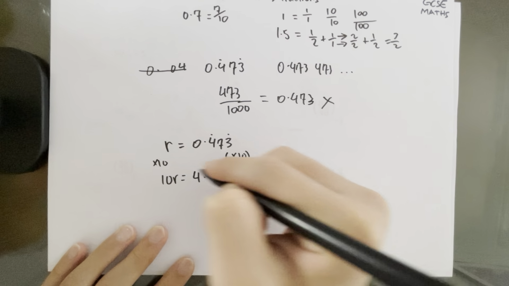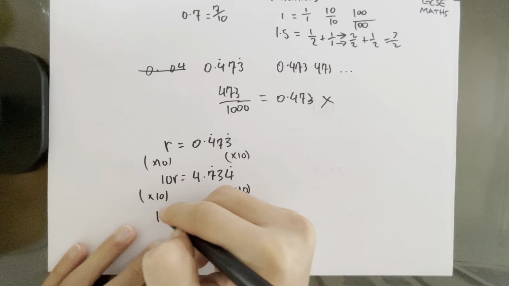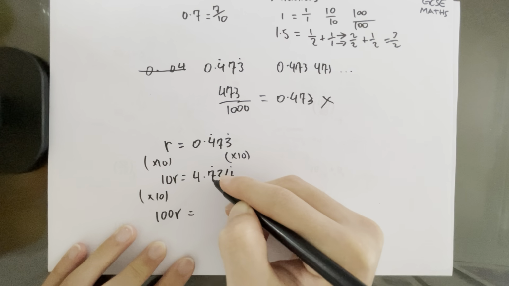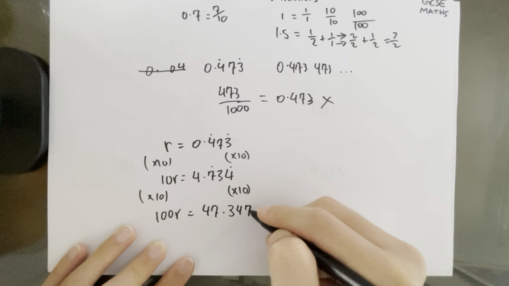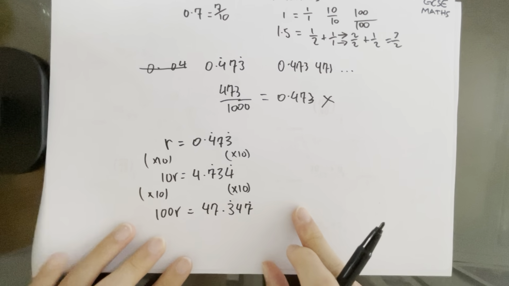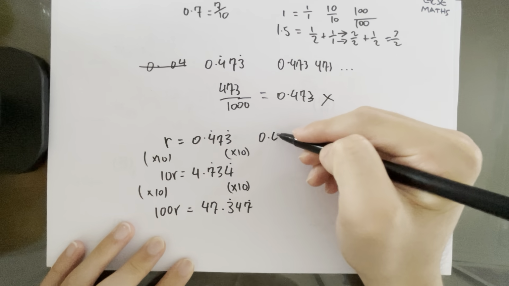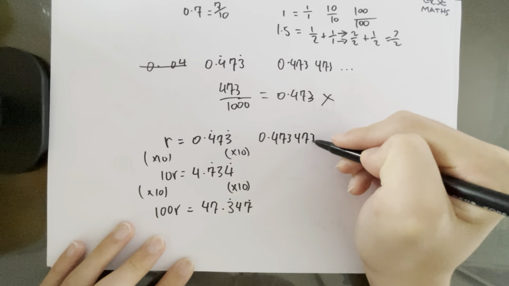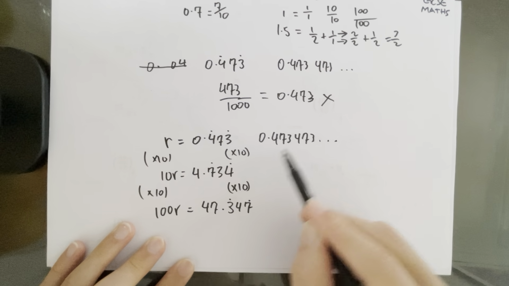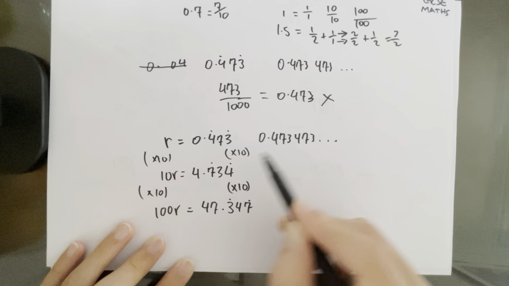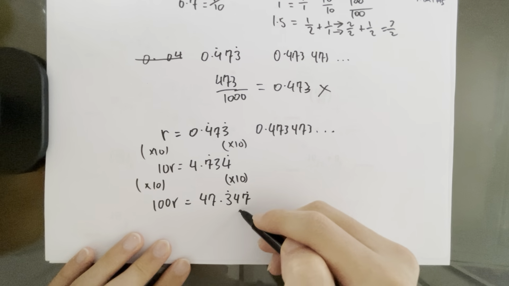Let's try it again. Multiply by 10 again. I'll just put brackets around these so we don't get confused. It's going to be 100R is equal to 47.347, because we're moving one more decimal point. Now, don't get confused by these digits. We're moving them one by one, so the next recurring digit comes in, because this is essentially 473473 and continuous. So when we move one here, we're going to have 734 coming next, and then 347. So we're pretty much back.